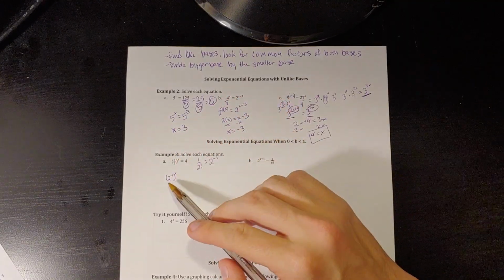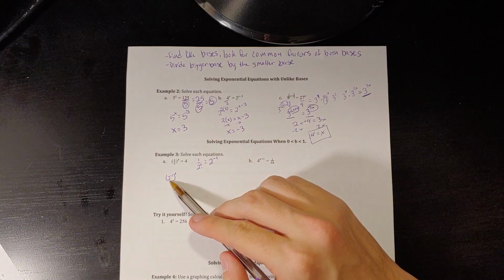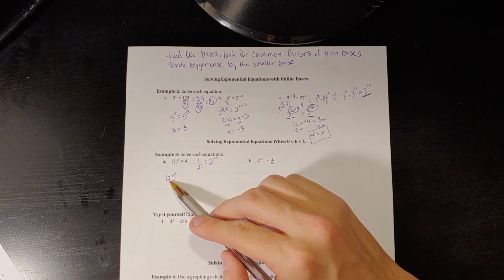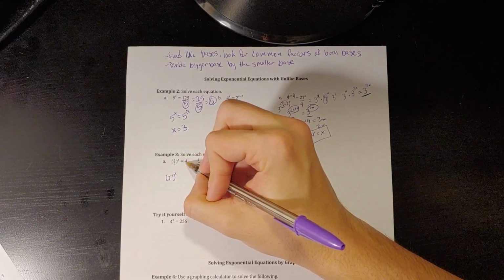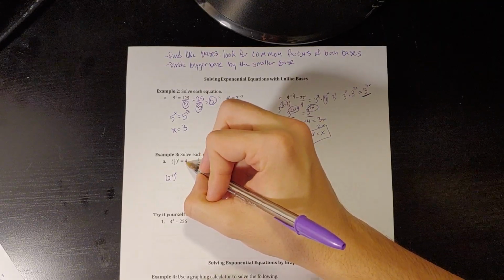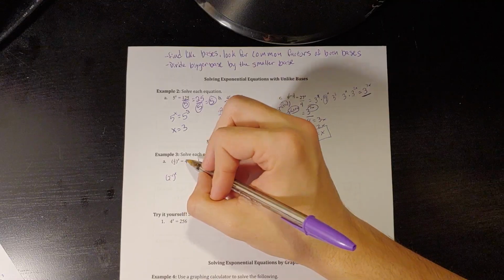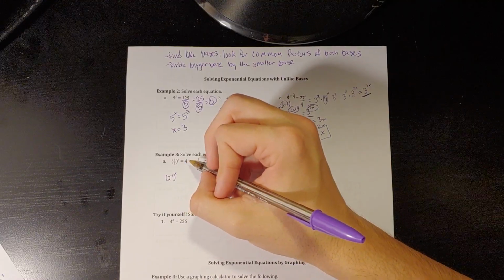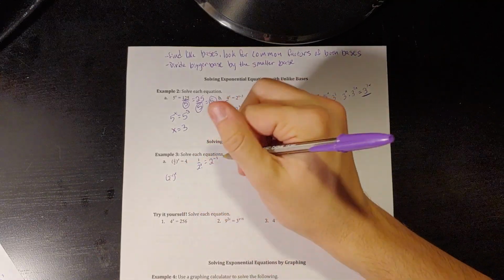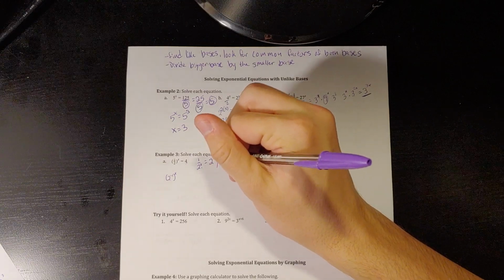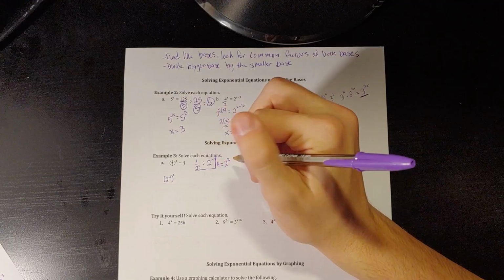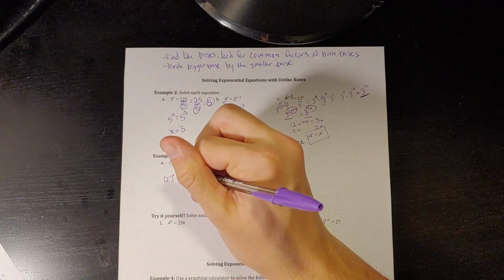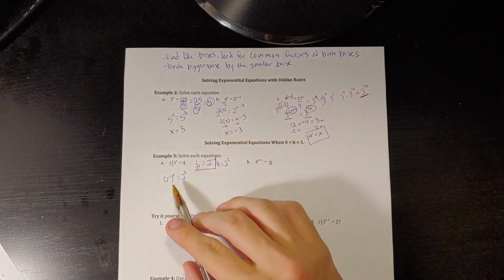So on the left-hand side, my base is going to be 2. So I have to do the same thing on my right-hand side. To get a base of 2, I have to figure out 2 to the power of what equals 4. And 4 equals 2 squared.